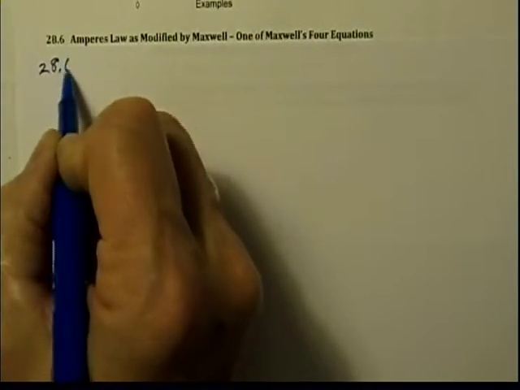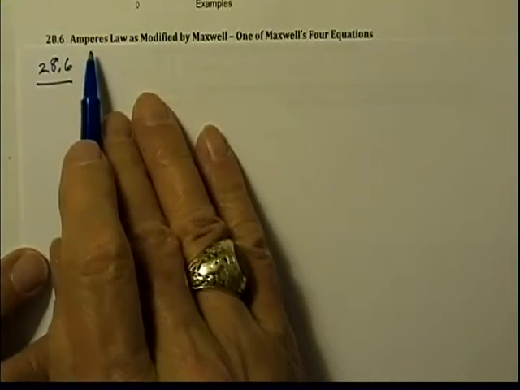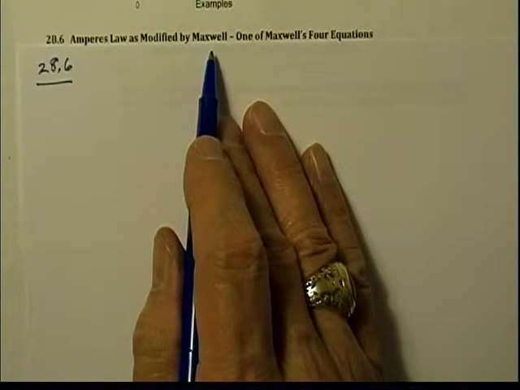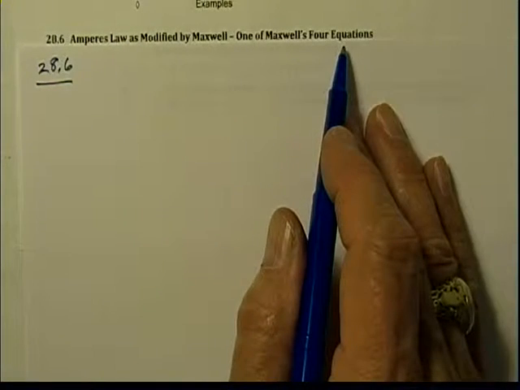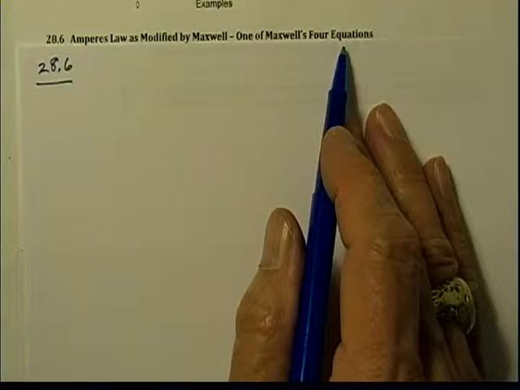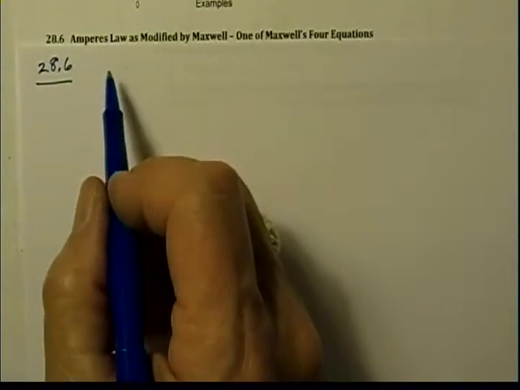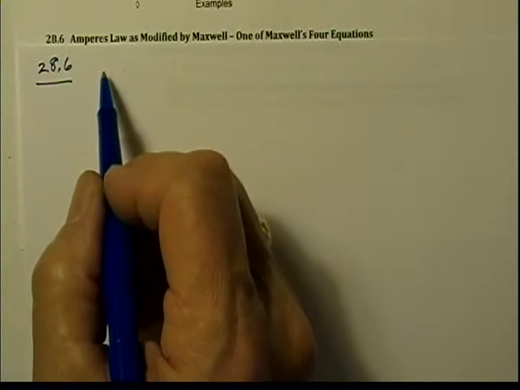This will be the last of the modules or sections in Chapter 28 on magnetic field sources. Here we're going to address 28.6 and look at how Ampere's law was modified by Maxwell. And we'll end up with one of Maxwell's 4 equations. Well, to begin with, we have to recall what we had for Ampere's law.